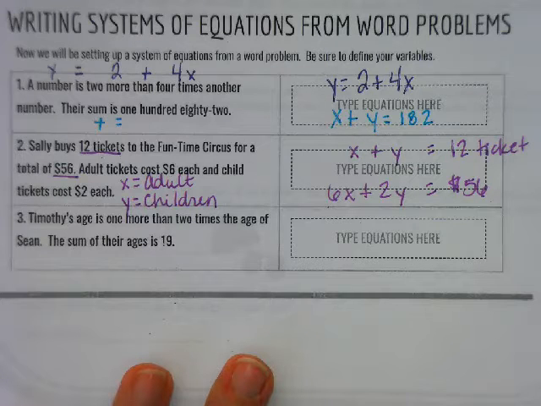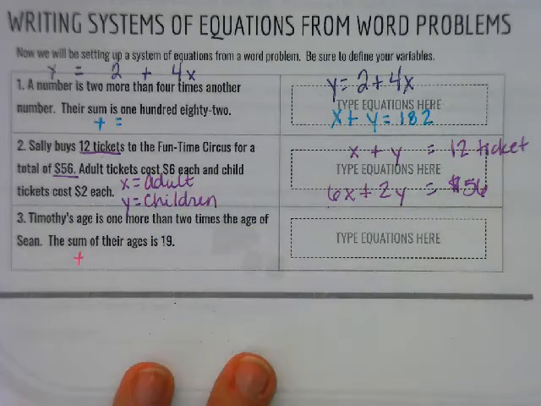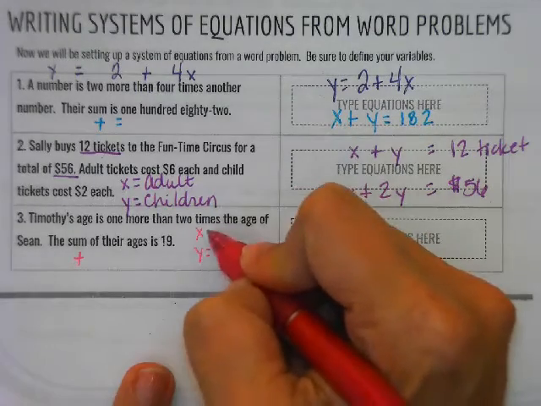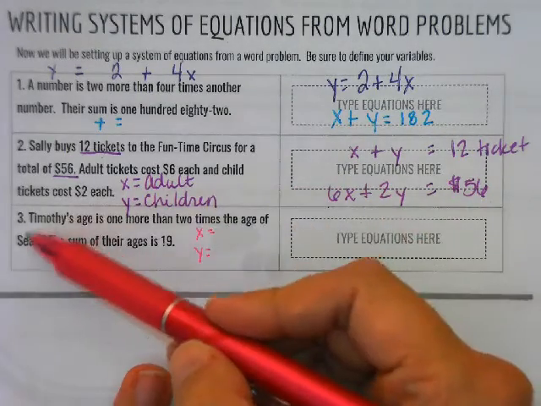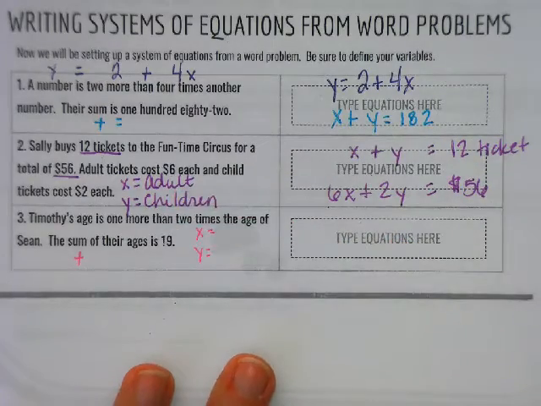All right, let's try another one. Tim's age is 1 more than 2 times the age of Sean, and their sum is 19. All right, well, what is x and what is y? Or you don't have to use x and y. You could use T and S. You could use A and C. It's up to you.